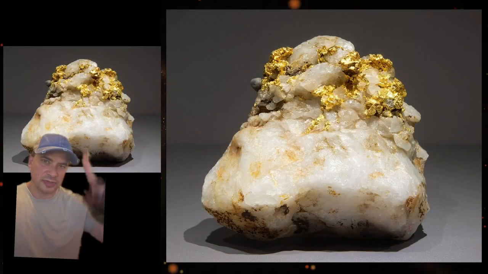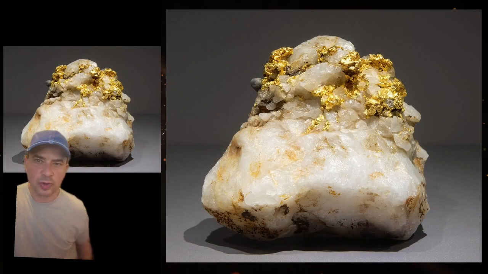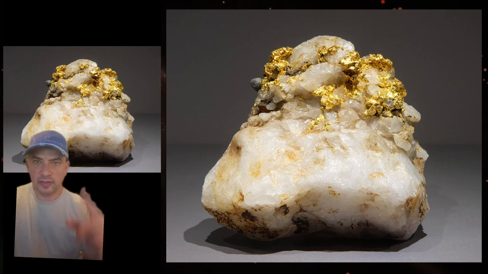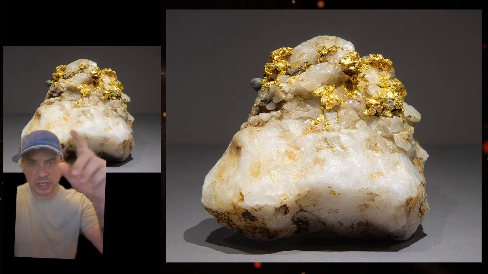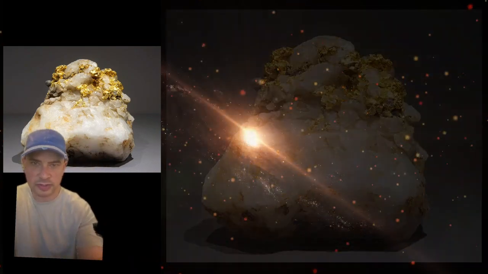Otherwise, let's go a little deeper. This rock is made up of quartz, and you have native gold attached to it. That's basically flakes of pure gold that are stuck to different crystals on this rock of quartz.